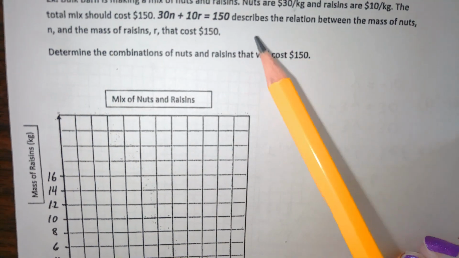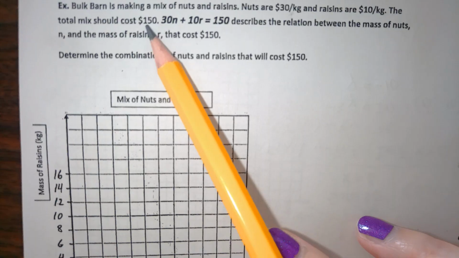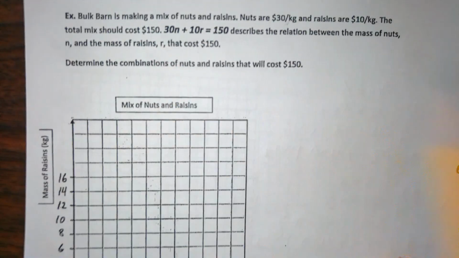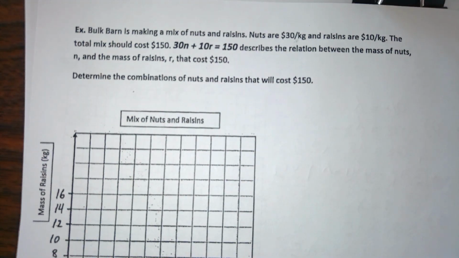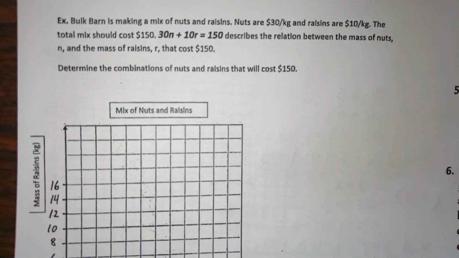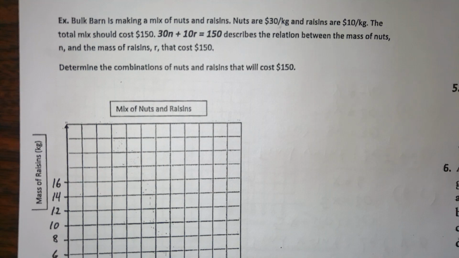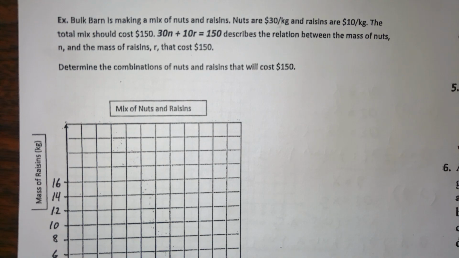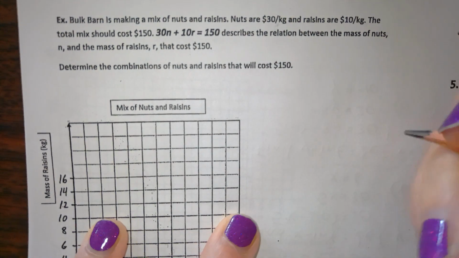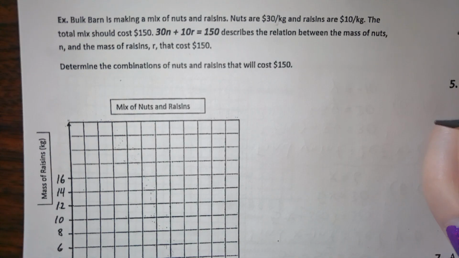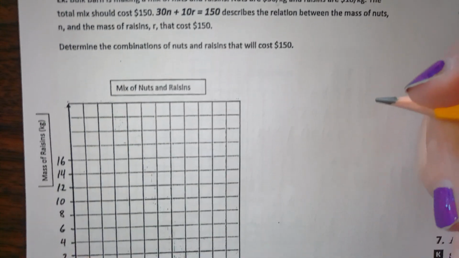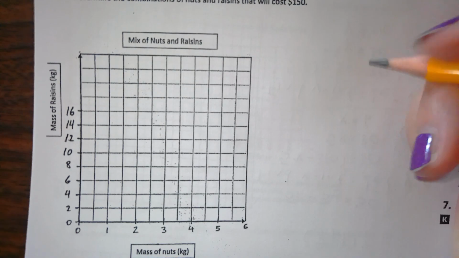So we want to make a new mix that costs $150 with the mix of the two. Nuts and raisins sounds, I don't know, I don't think I want to try that, because one is salty, one is kind of sweet. Okay, so anyway, that's what I want to do.